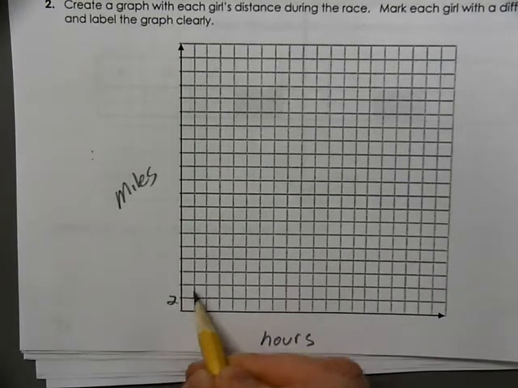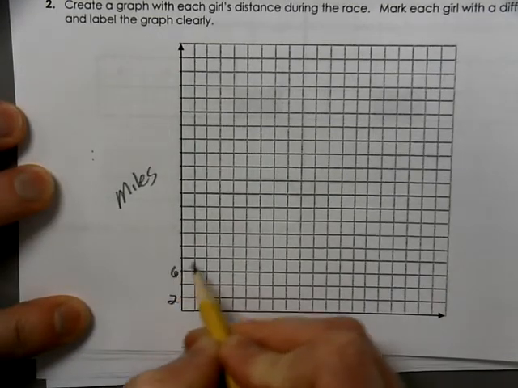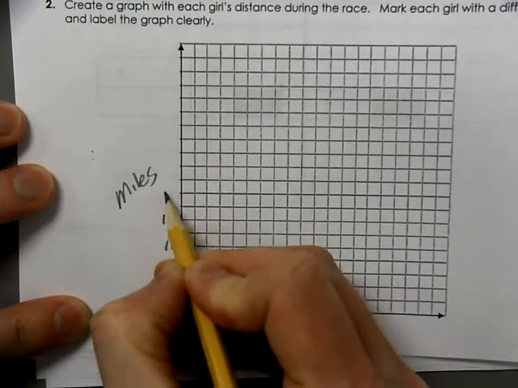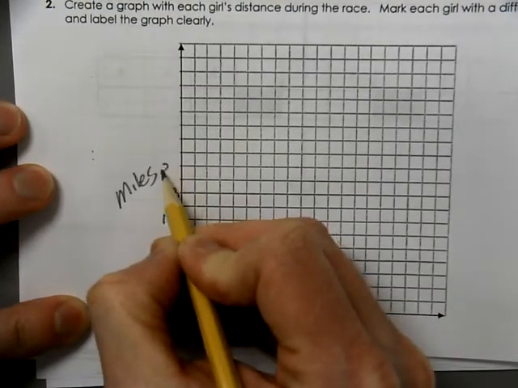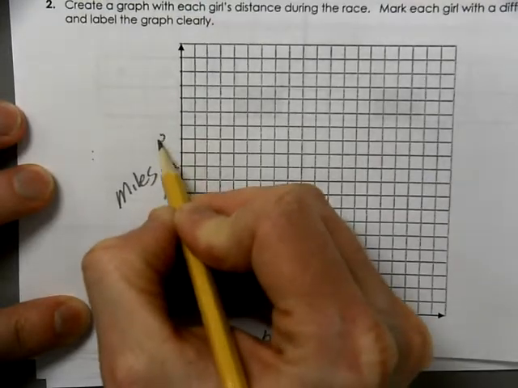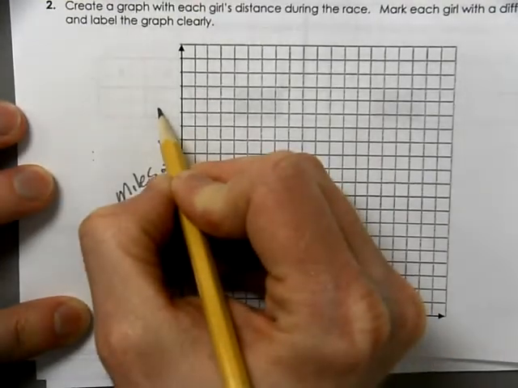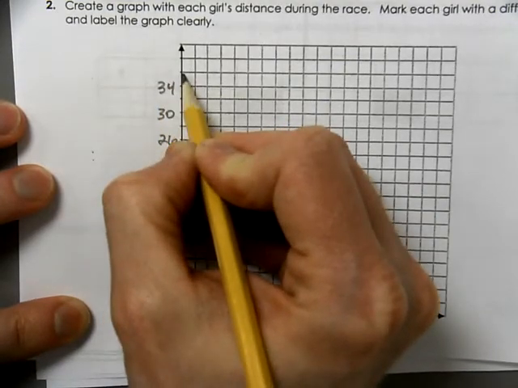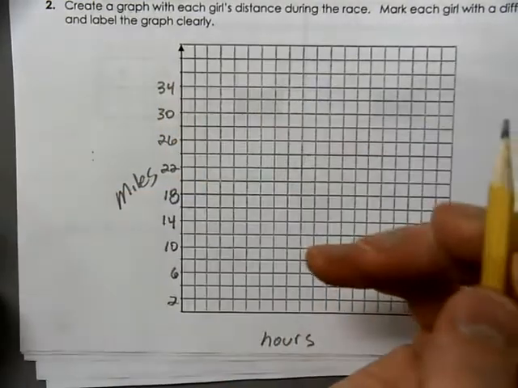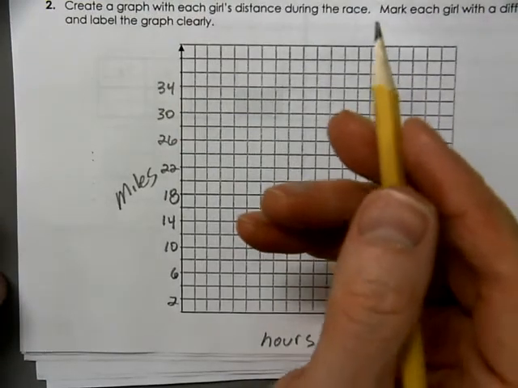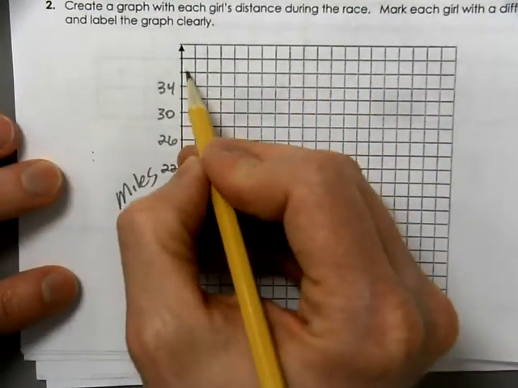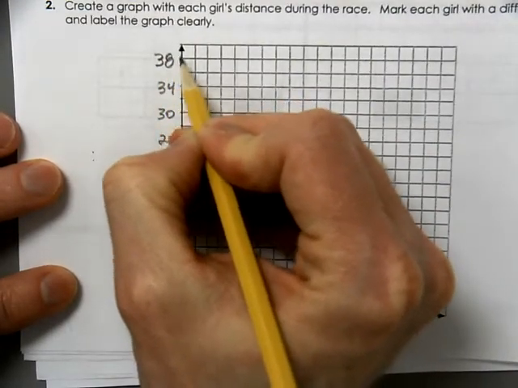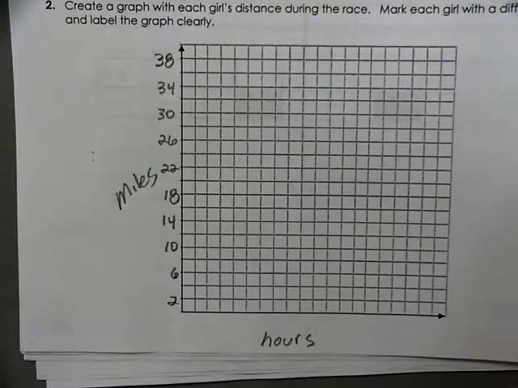So if each line is worth 2, and that would be 4, this would be 6, 8, 10, 12, 14, 16, 18, 20, 22, 24, 26, 28, 30, 32, 34, 36, 38, and then 2 more would get you up to 40.